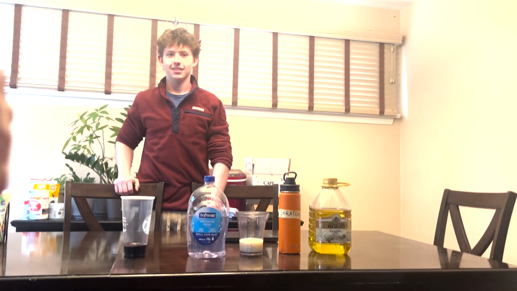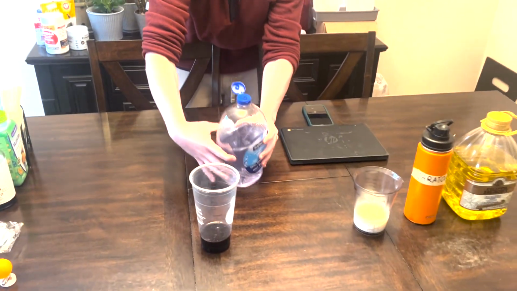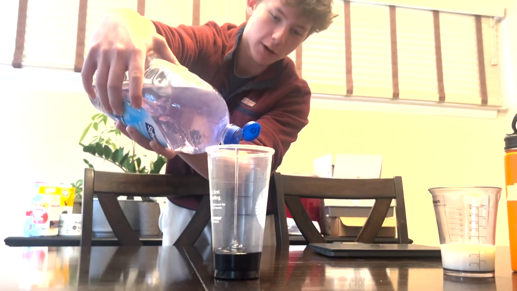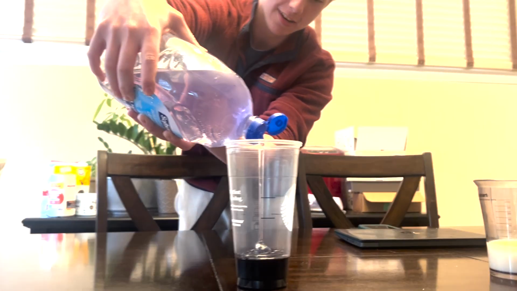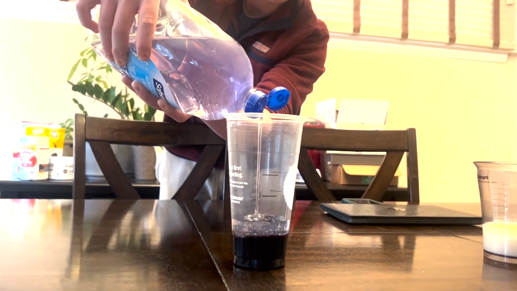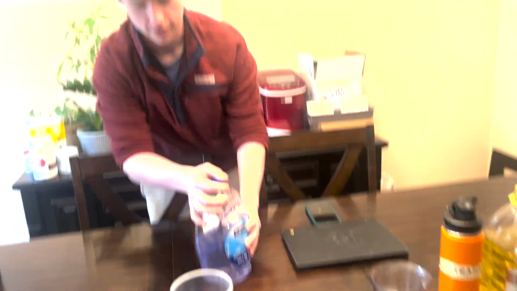Nothing happened. So the first one we did is syrup. Next up, dish soap. We're going to bring the camera closer as Carter pours in the dish soap. We want to make sure it's in the center. We're good. Okay, next up is the milk.